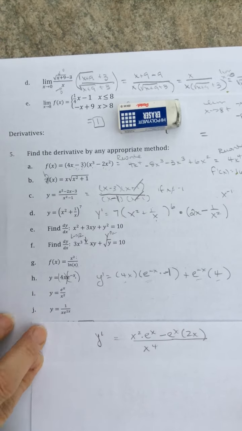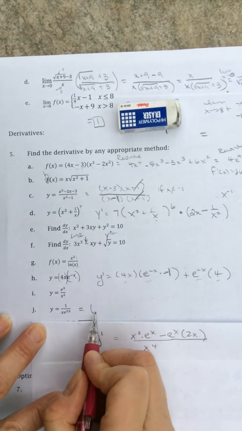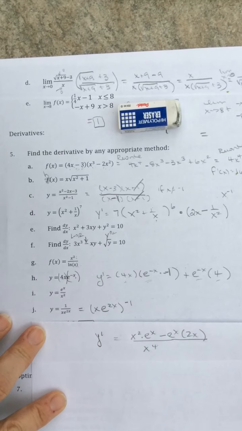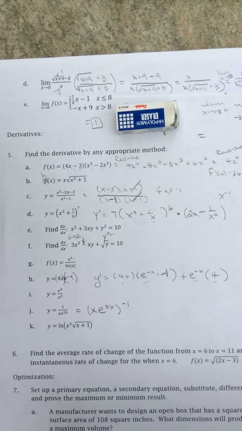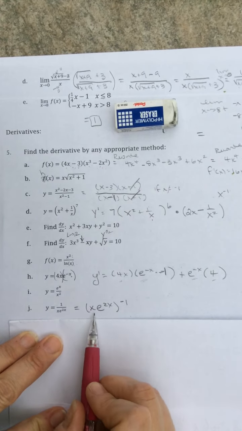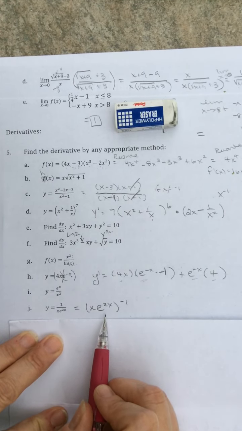J is a little tricky. The easiest way to tackle J is to rewrite it, the entire denominator to the negative 1. Once it's rewritten like that, then you can use the general power rule. The thing is, you're going to have to remember when you go to take the derivative of the inside that then you need the product rule.